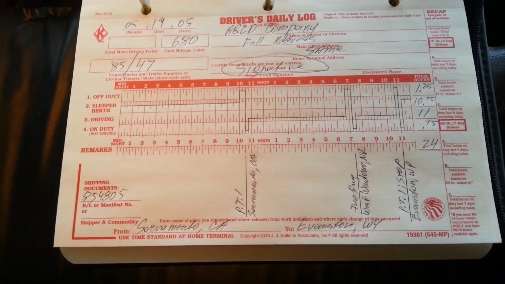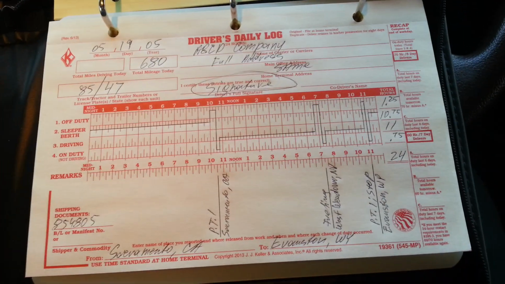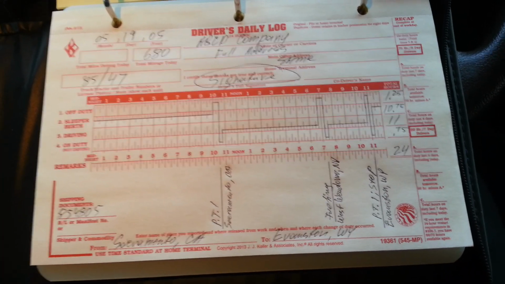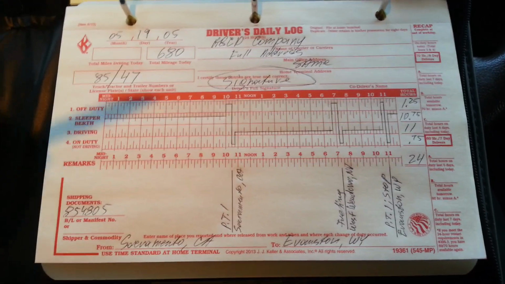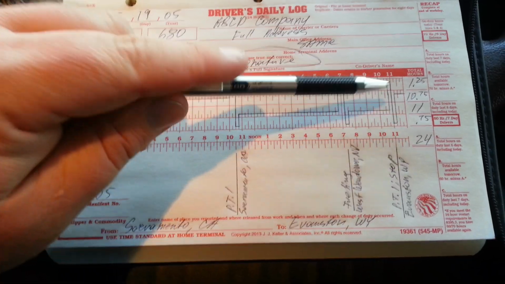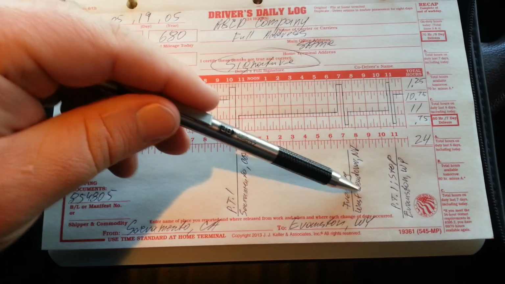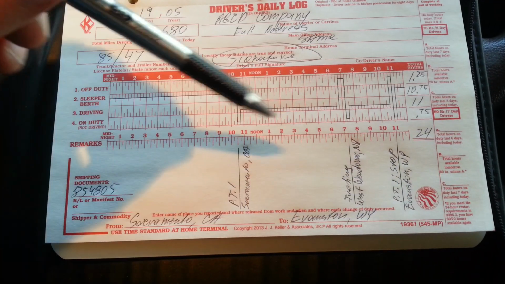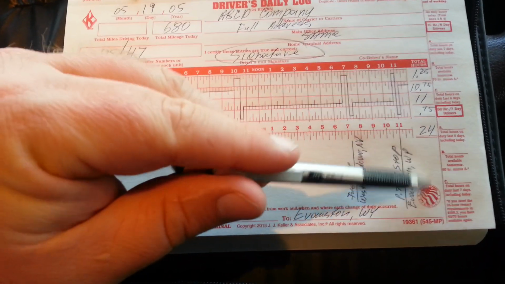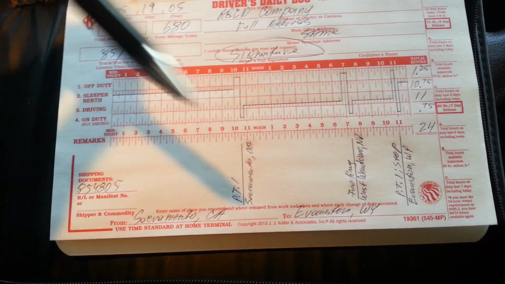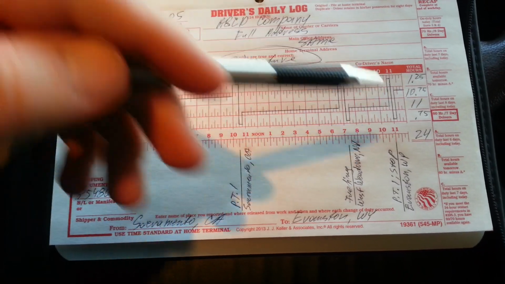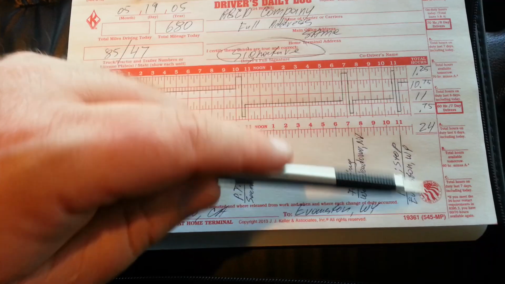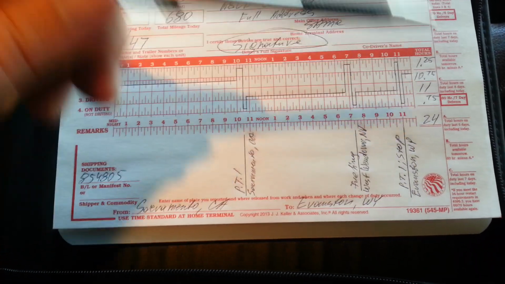I mean, post-trip inspection, guys, if you want to be perfect in your logbook, do it. If you want to be perfect in your logbook, do a post-trip inspection. And what I did, I put stop. So pretty much I started here and I stopped here. A lot of DOT officers like it when you put stop at the end of your day. And I put Evanston, Wyoming.